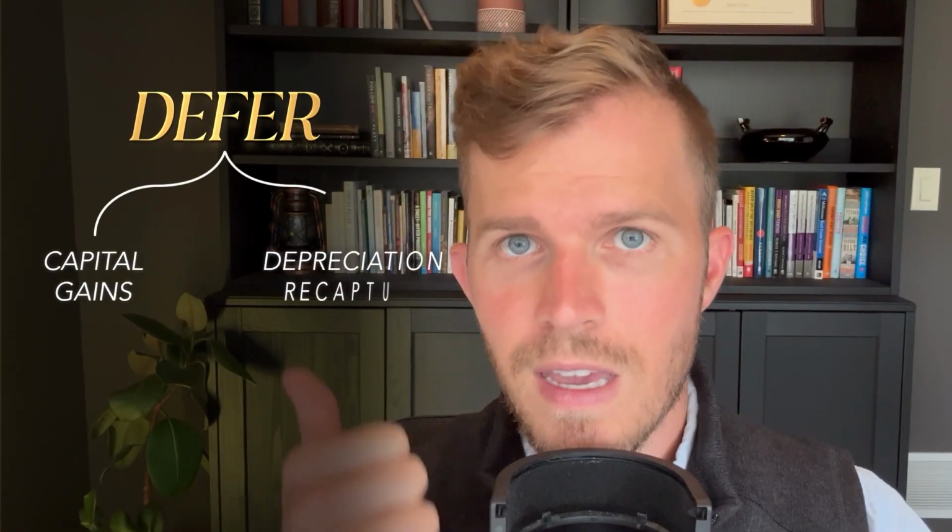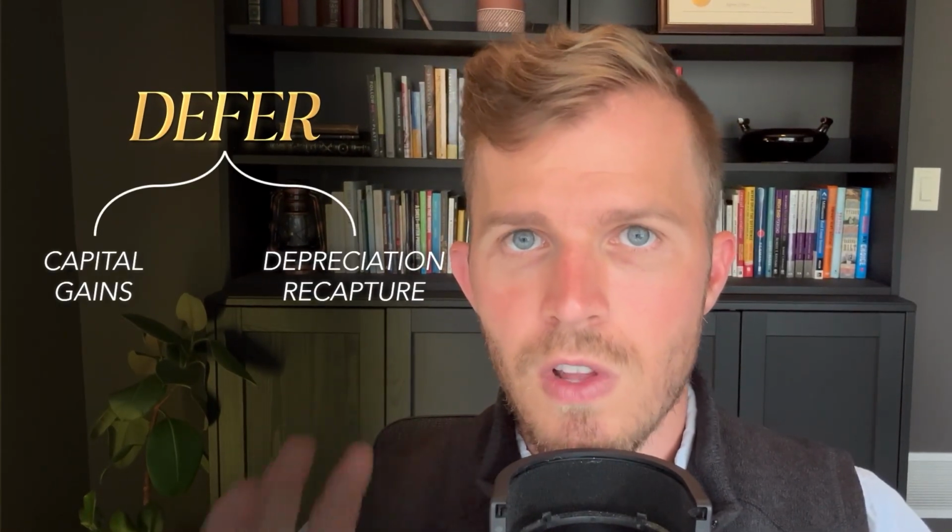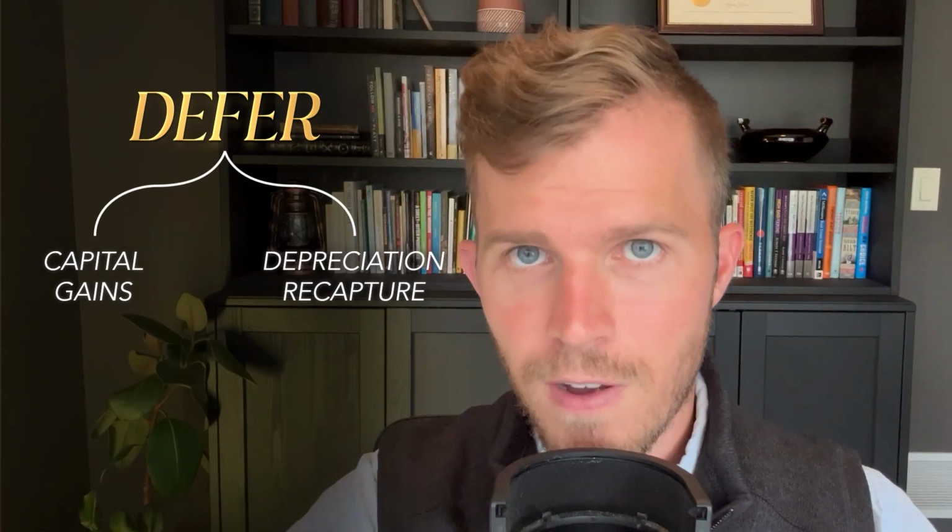This is going to allow you to defer both the capital gains and the depreciation recapture as long as you reinvest all proceeds and follow the rules of this correctly. Now, the main rules are that you have to identify property within 45 days from the date of your sale. And you also need to have closed on a property that you've identified in that list within 180 days from your original closing date from your sale. And it has to be a like-kind real estate property.